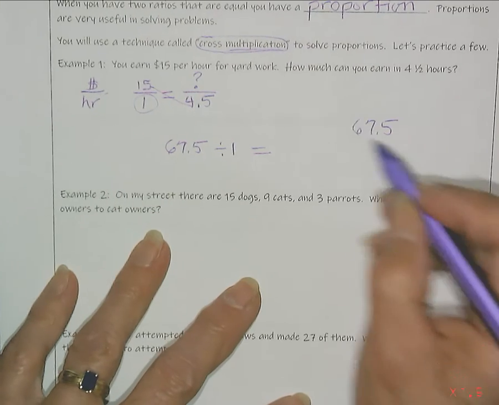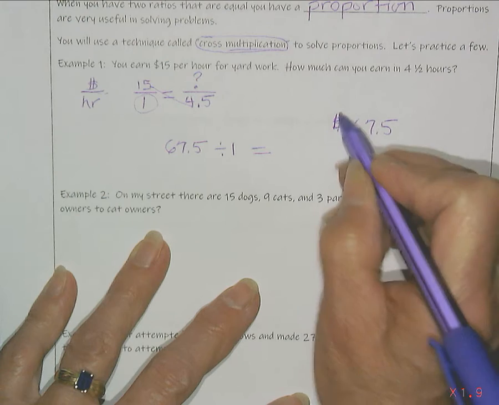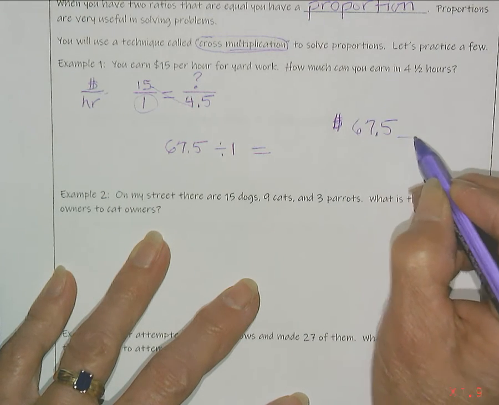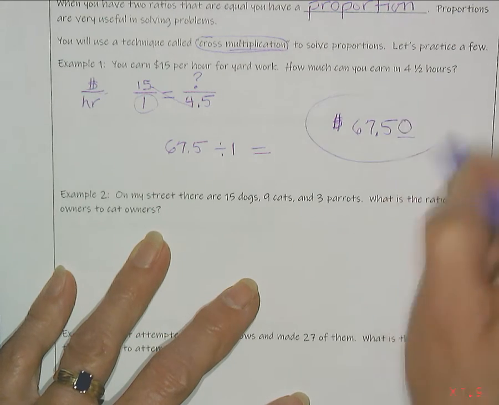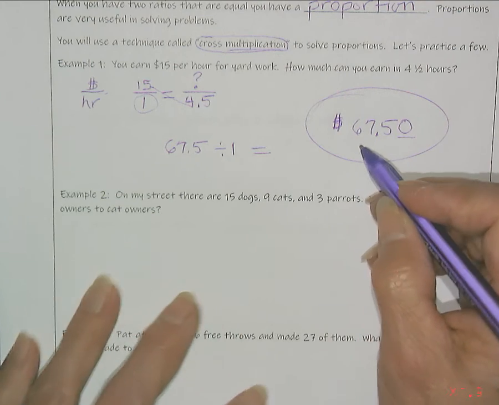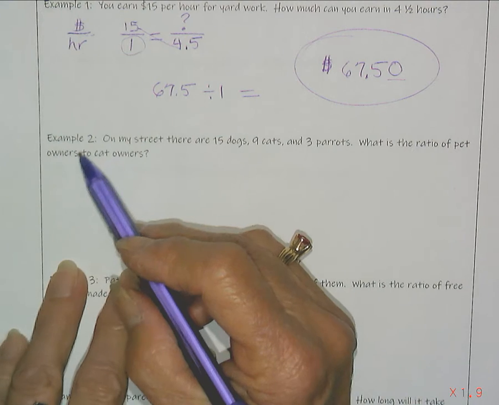Dollars. It is dollars. Now, money always goes 2 places after the decimal. So what am I going to put in that second place after the decimal? 0. So in 4.5 hours, you will earn $67.50. What a steal.